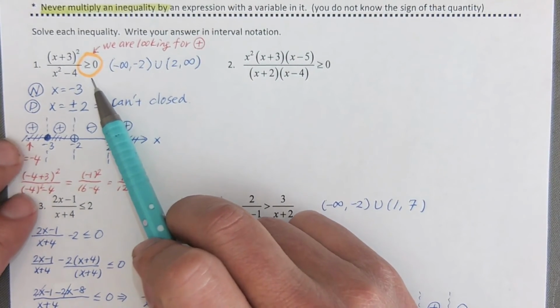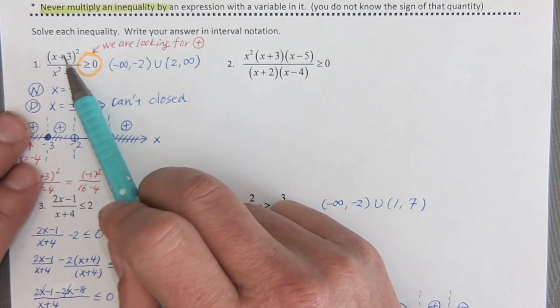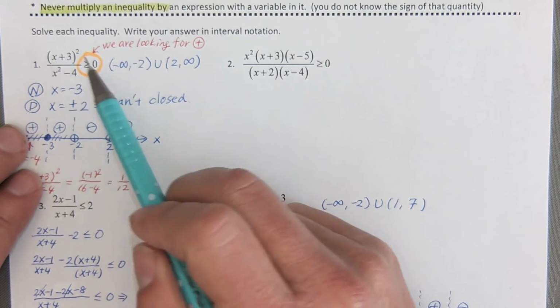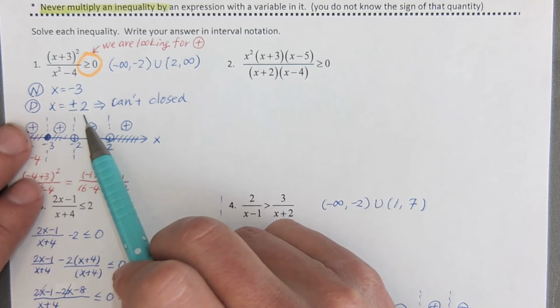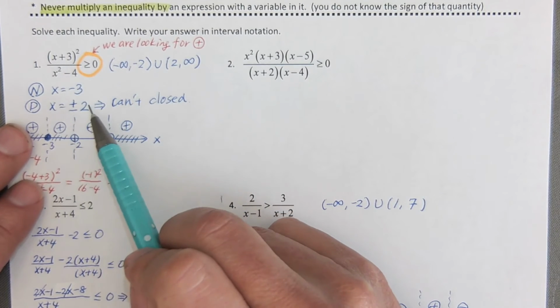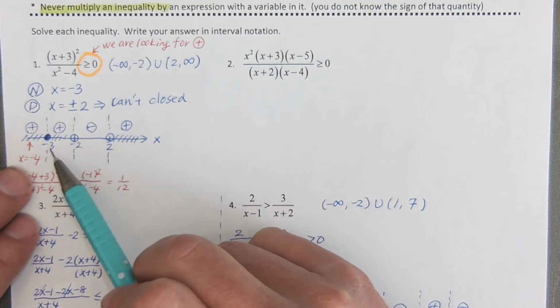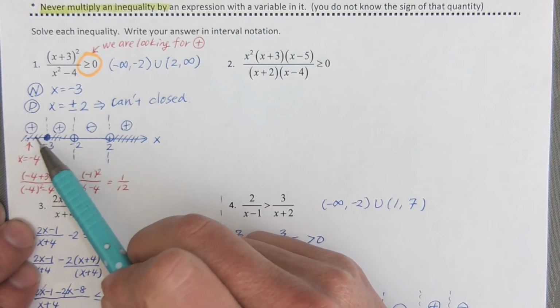This one already is. And it looks like the x-intercept is going to be at -3. That's what makes the numerator equal 0. The denominator cannot be plus or minus 2. Now these are our critical values. These are our game changers. So we're going to throw down -3, -2, and 2. And what we're going to do is test a value within each of these regions.